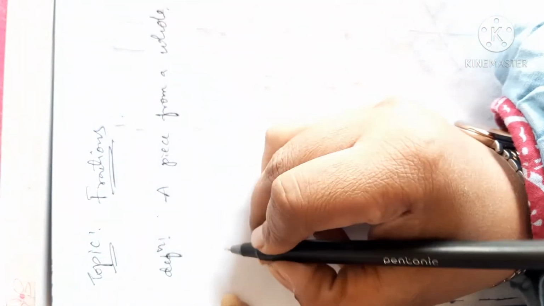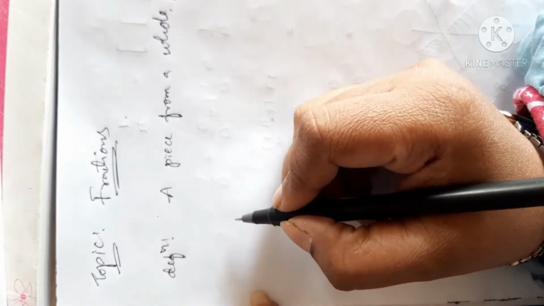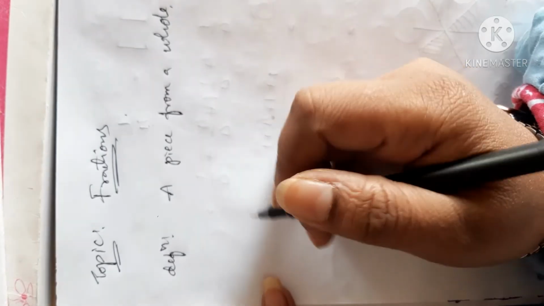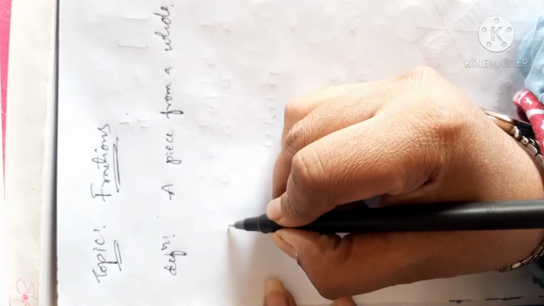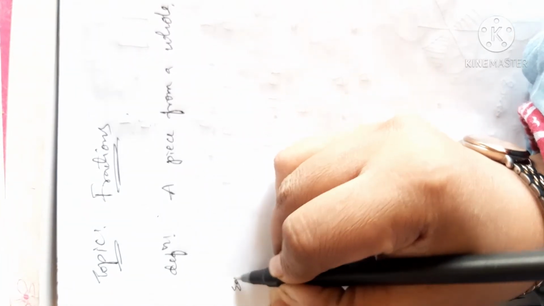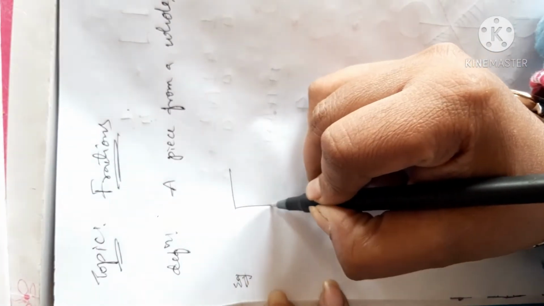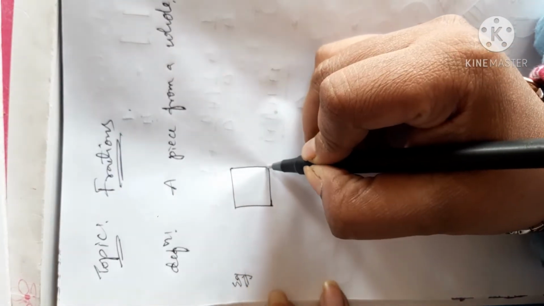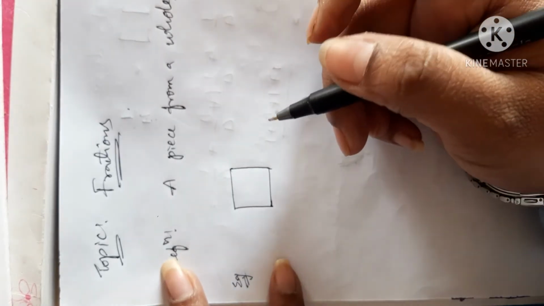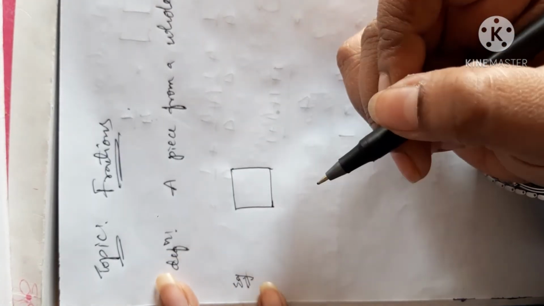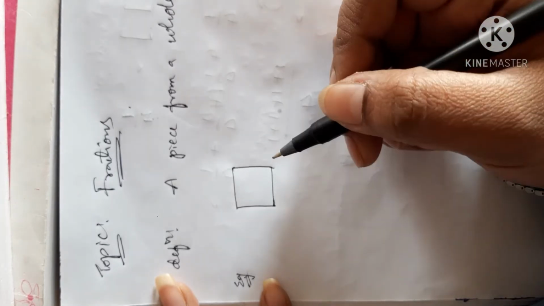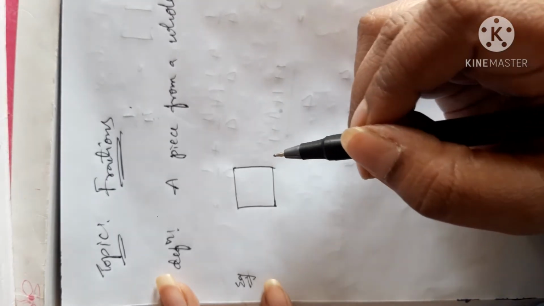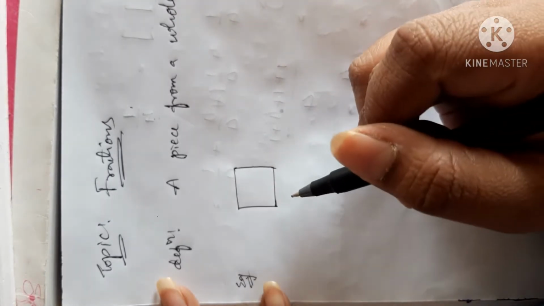Example. I'll just explain by using diagrams first. Let's take an example. First example, I'm taking a square here. If you want to make pieces, for example, 8 pieces or 3 pieces or any number of pieces, each piece should have the same quantity.